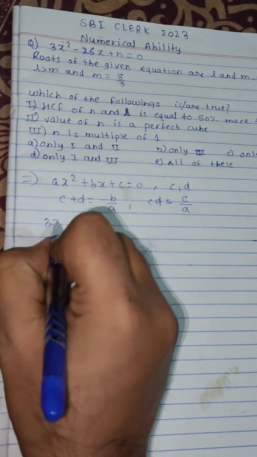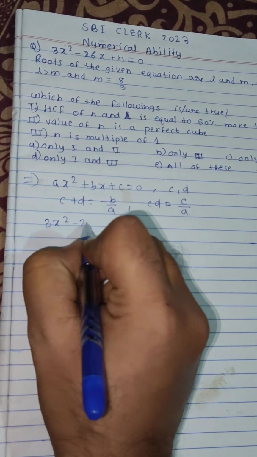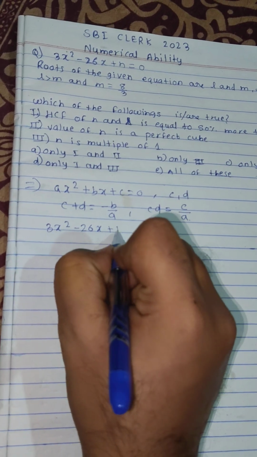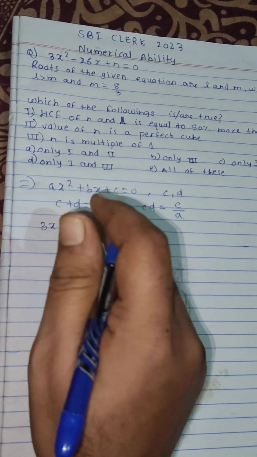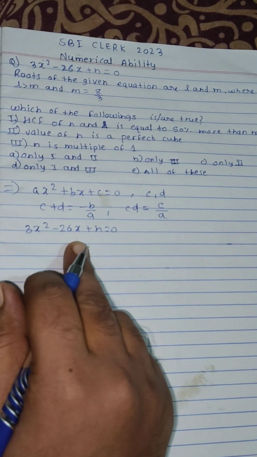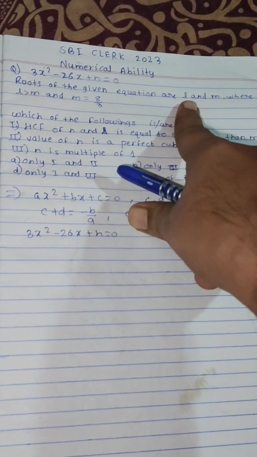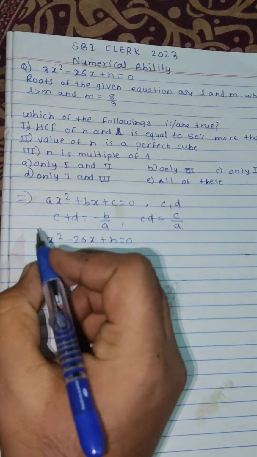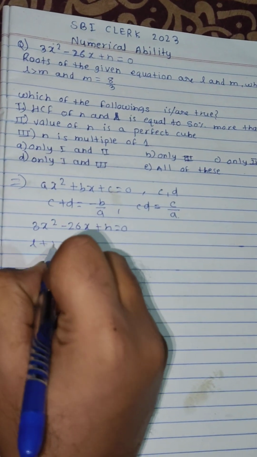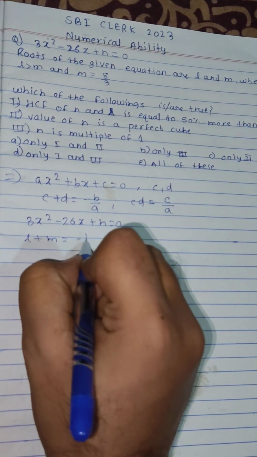So we will use the same concept to solve this one. 3x square minus 26x plus n equal to 0. The roots of this quadratic equation are L and M. The sum of roots is minus b by a.